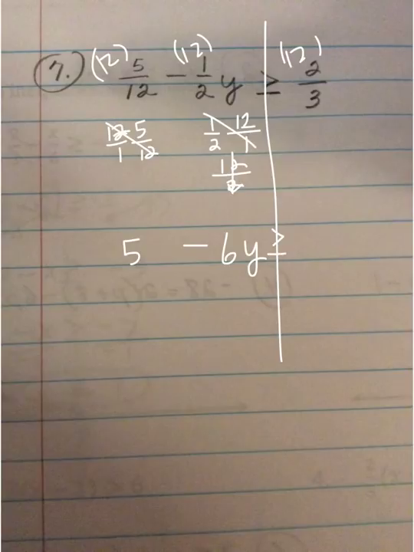And there's my inequality symbol. And this 2/3, I'll just do this one up here. 12 over 1, that would give me a 12, that's 24 over 3. And 24 divided by 3 is 8, so that would give me an 8.